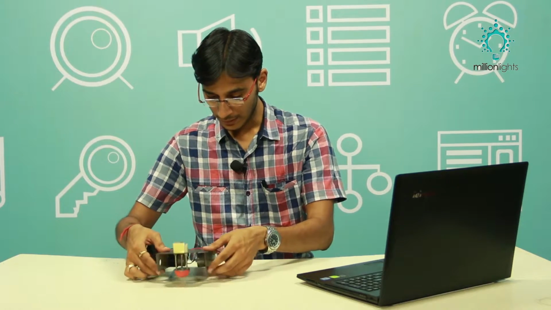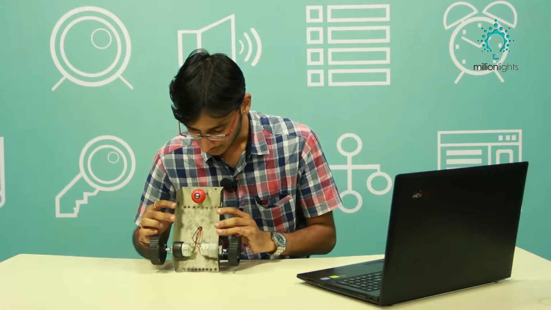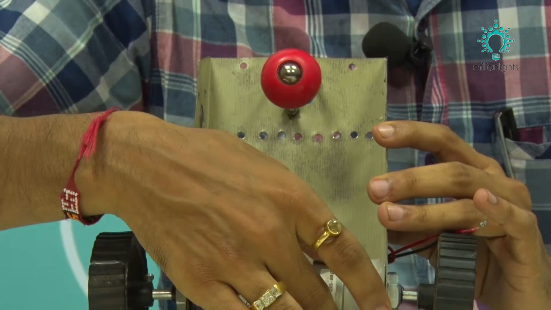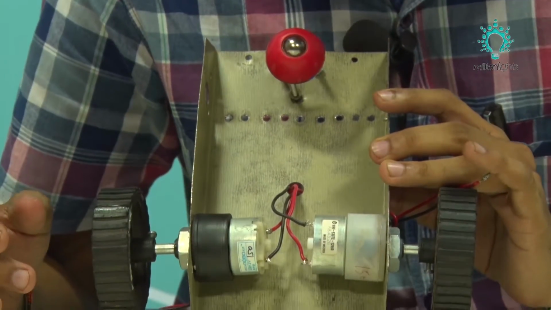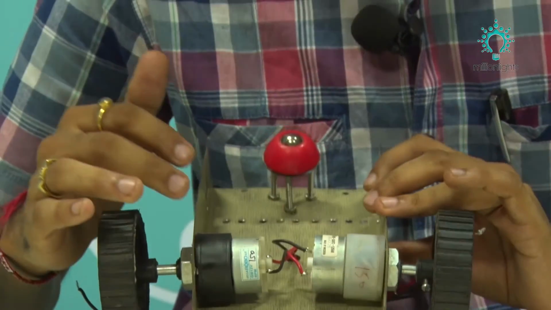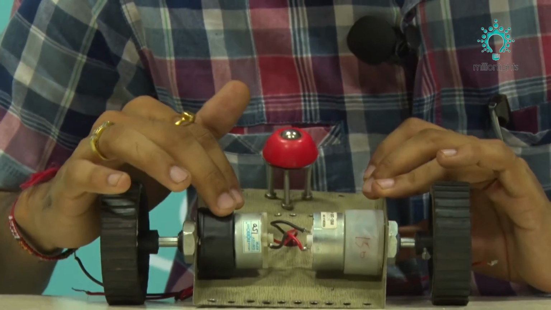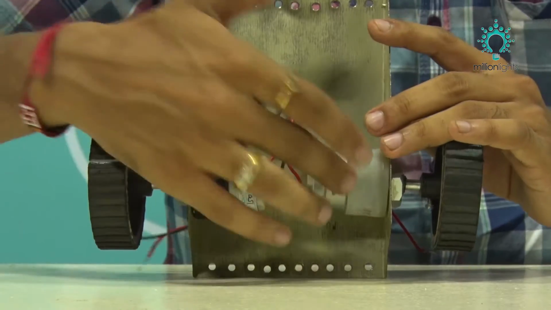Now let us see how it is connected or what the structure is. These are two DC motors. The specification is that they are 12 volts, and I guess they are 150 rpm motors. So two motors of the same rpm. One more thing I would like to tell you, please make sure that the two motors that you are taking are of the same dimension, same make, same weight and everything.